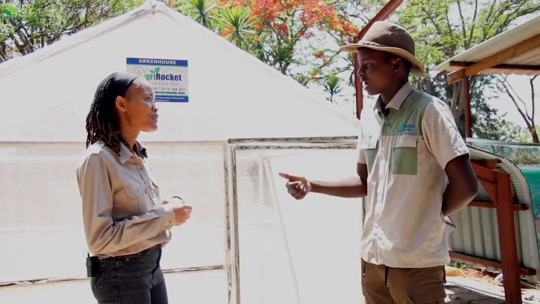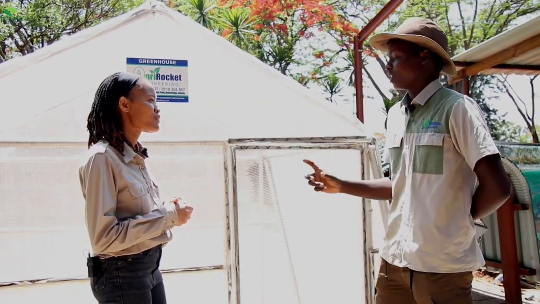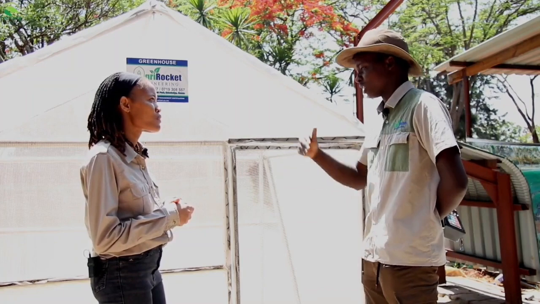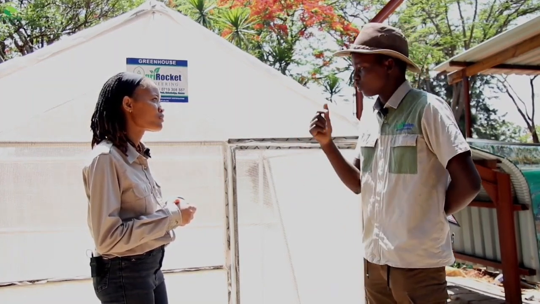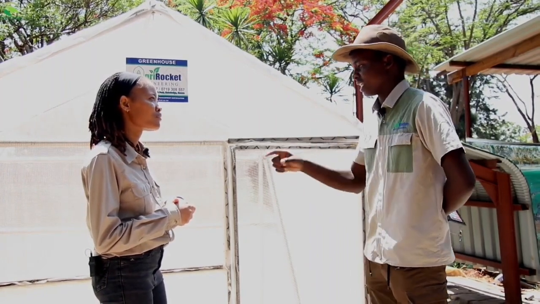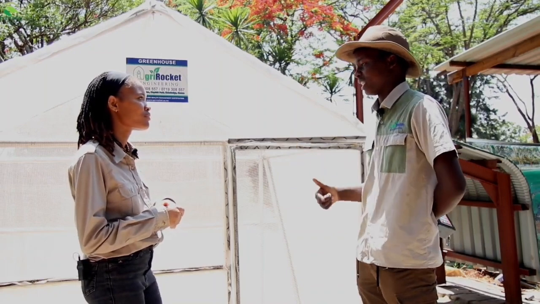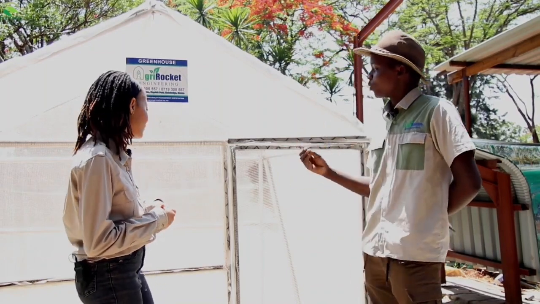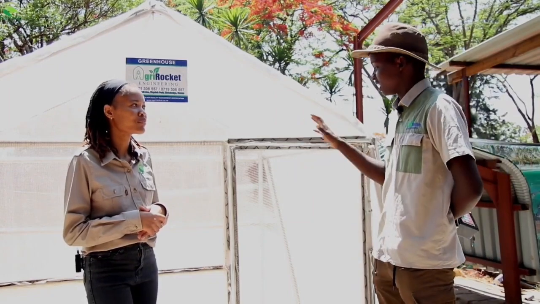So drip irrigation now comes in. If we want to provide 2 liters to our crops, we calculate the water flow rate of our drip lines, then we know the actual time we are going to keep our drip irrigation system in action, so that we provide the actual moisture content that is needed by the crop at that time. And we are also trying to shift and reduce human intervention in greenhouse farming.